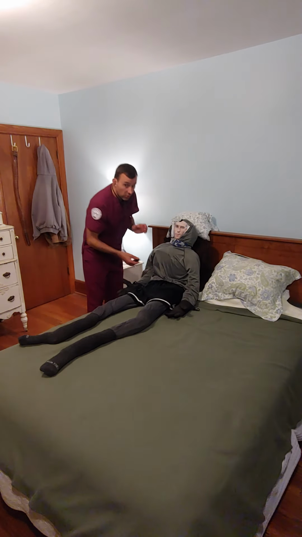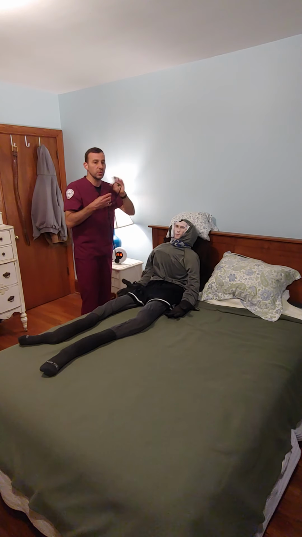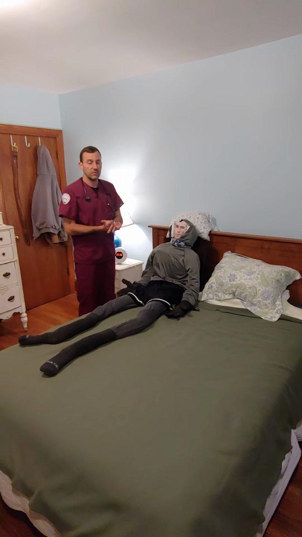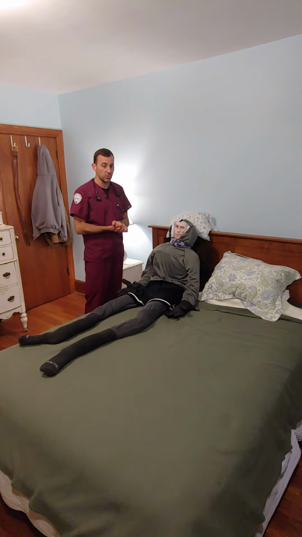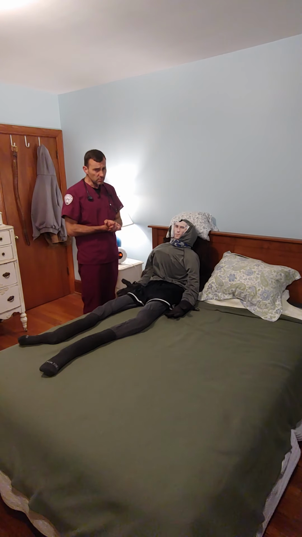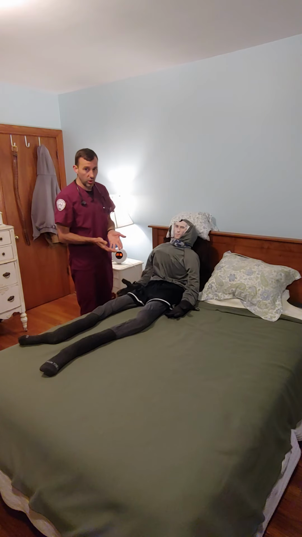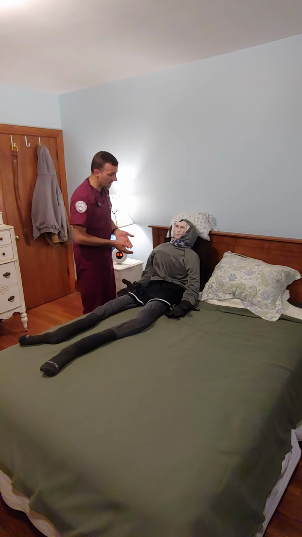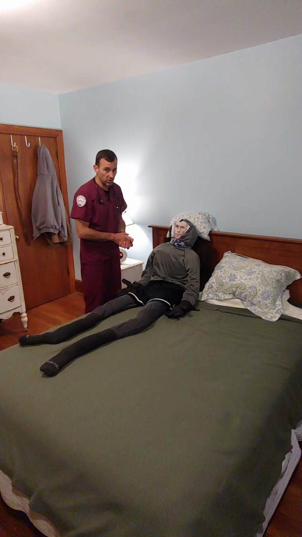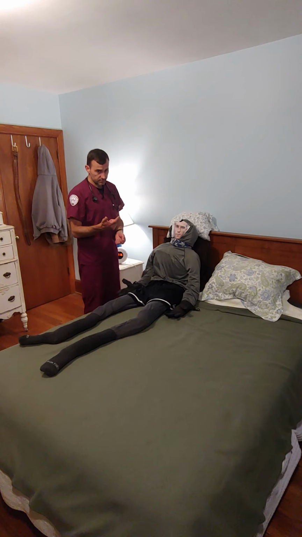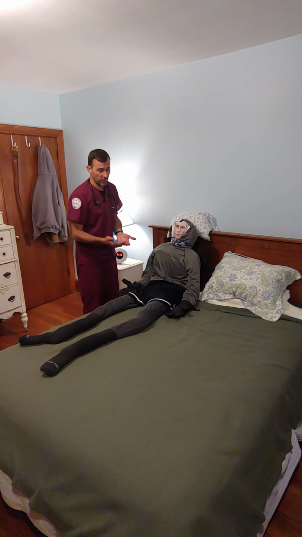We'll listen for a full minute in each quadrant, and we would expect normal sounds to be between 5 and 30 sounds per minute. If we don't hear any bowel sounds within the first minute, then we'll listen for an additional minute. From there, we'll go on to palpate his abdomen. We'll ask the client to let us know if he has any pain when we're doing this. We're palpating for softness, tenderness, and for any masses.